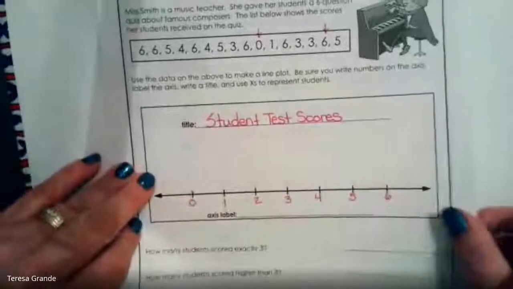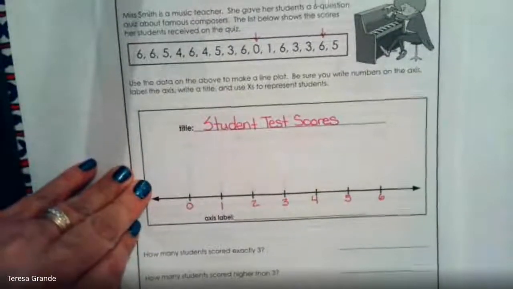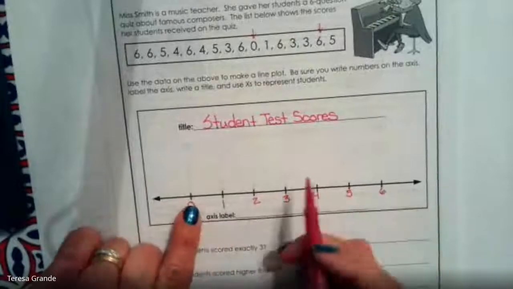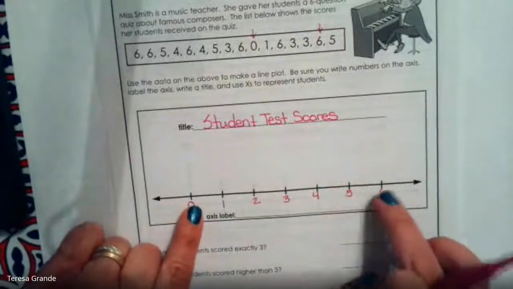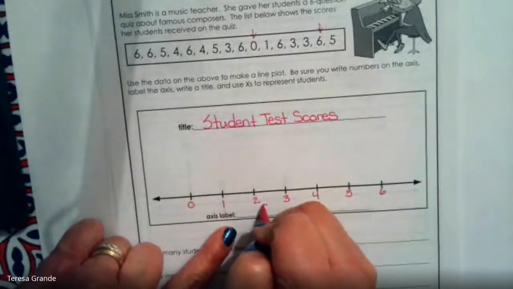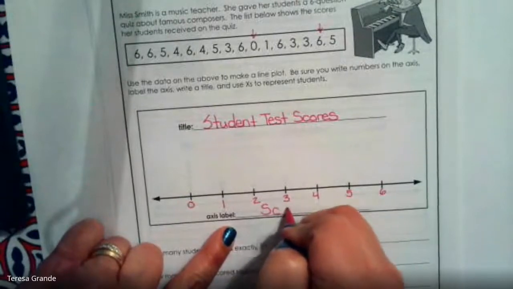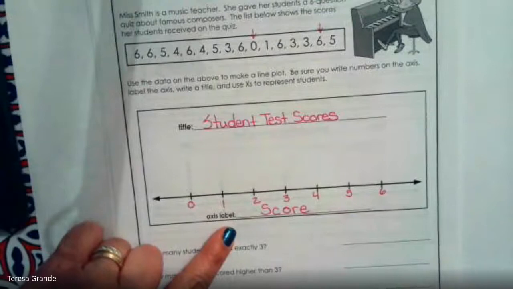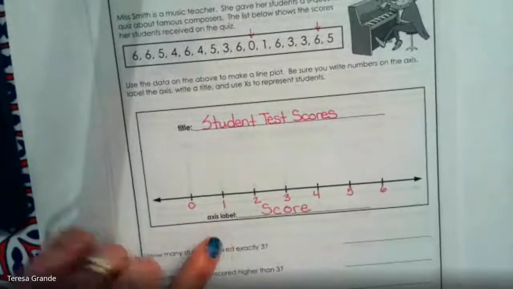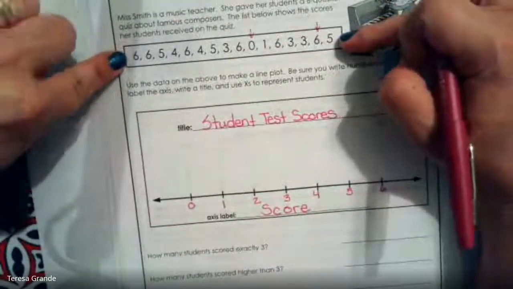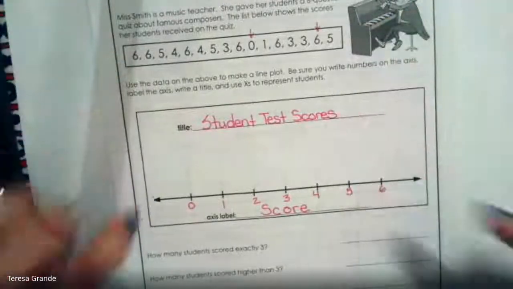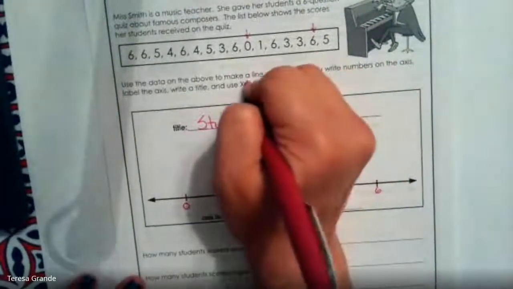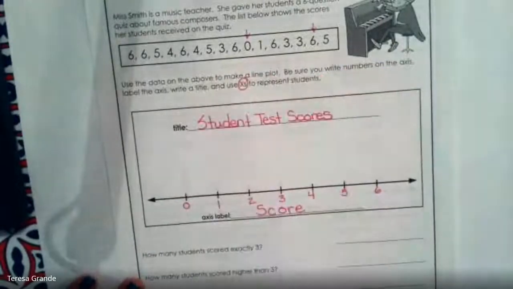Okay, so we're going to write the score here. These are the scores that they could have gotten. They could have gotten anywhere from a 0 to a 6. Okay? Now we need to use the data up here and put it on our line plot. And again, it says to use X's to represent the number of students.